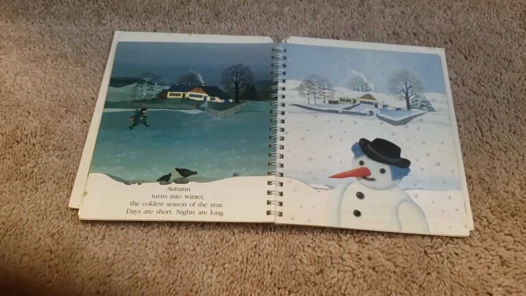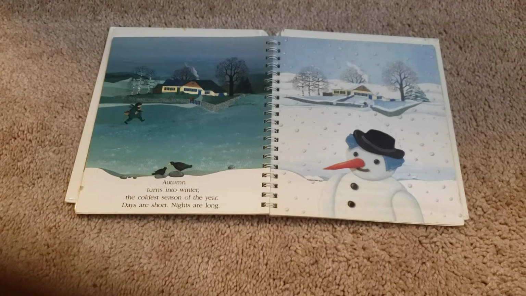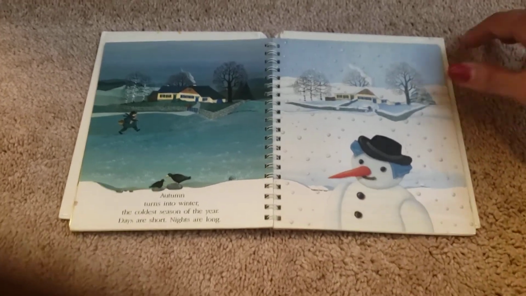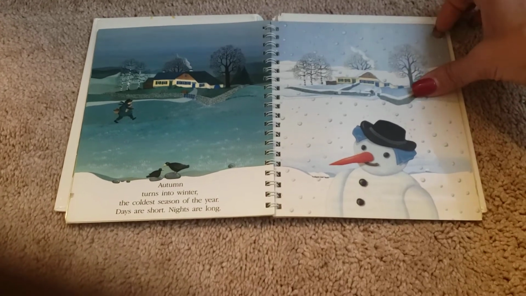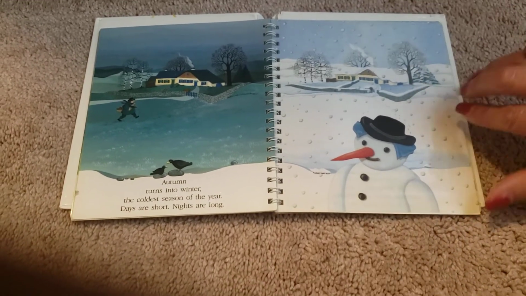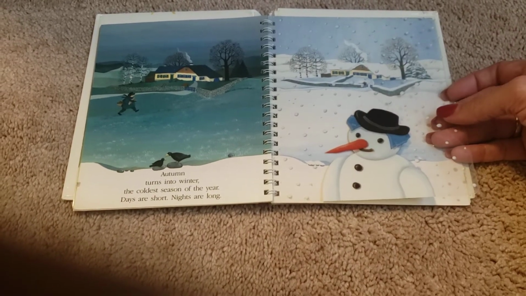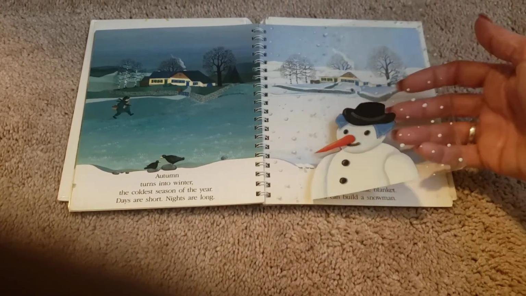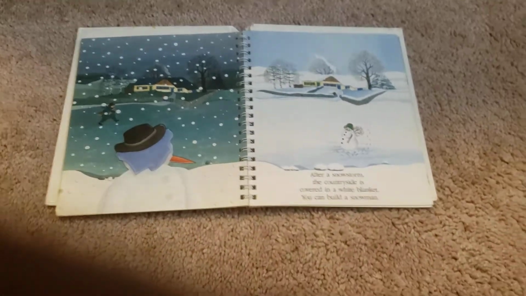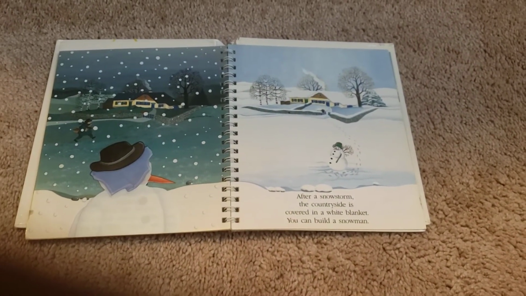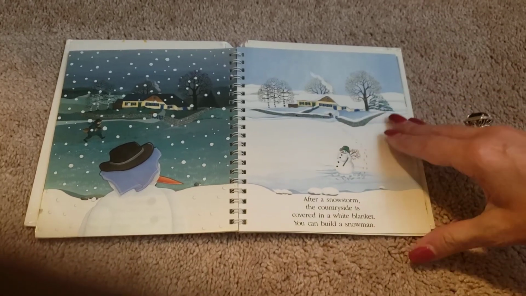Autumn turns into winter, the coldest season of the year. Days are short and nights are long. We don't see a lot of this here in Texas. Every once in a while we get this type of weather in the winter. What is that? It's snow. After a snowstorm, the countryside is covered in a white blanket.